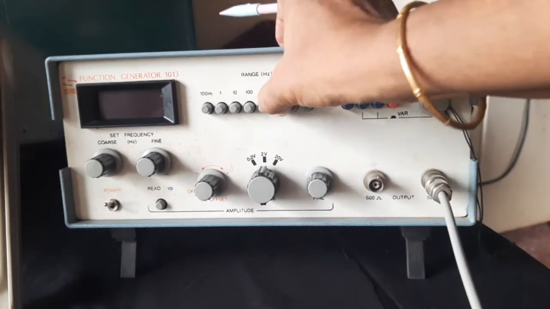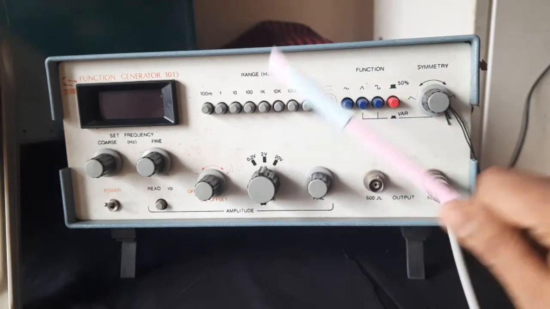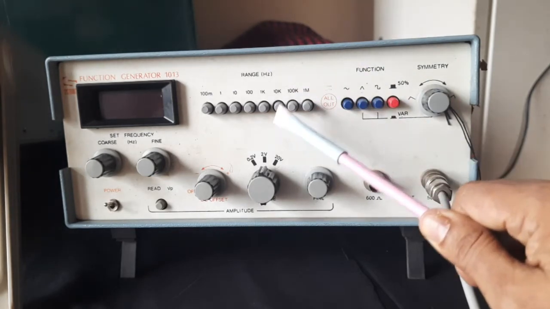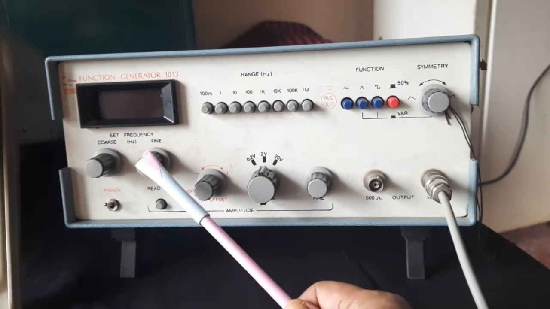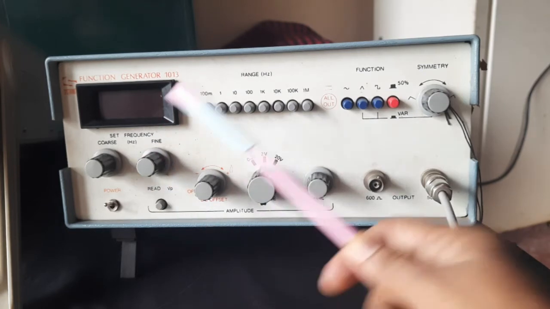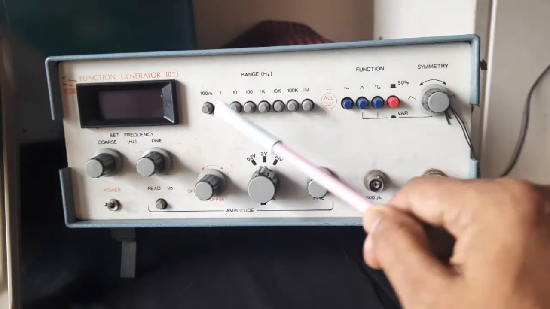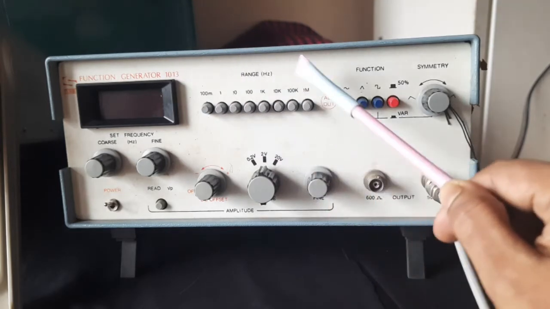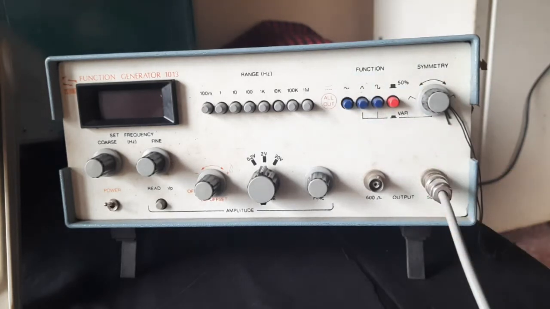If I use this 10K frequency range, then I can get frequency up to 10K. And to vary it in that range of 10K, you can use this coarse adjustment knob as well as this fine adjustment knob. So this section is connected with frequency. You can have frequency less than 1 Hertz also here. You can go up to 100 kilohertz and up to 1 megahertz. So that is the maximum range of frequency you can expect from this function generator.